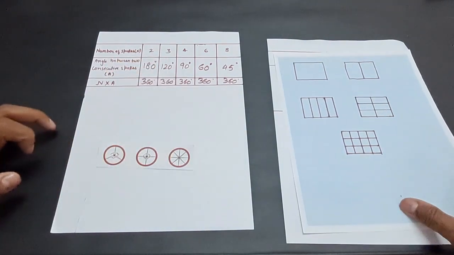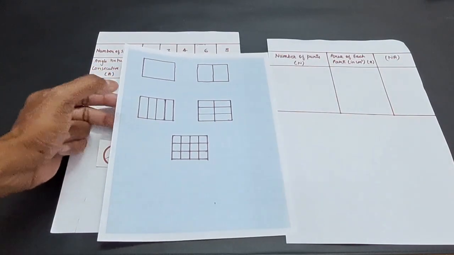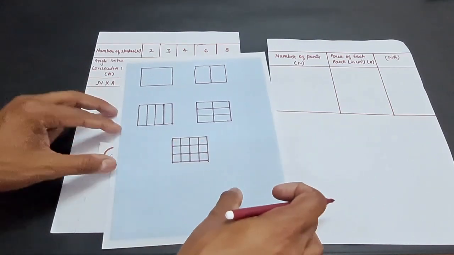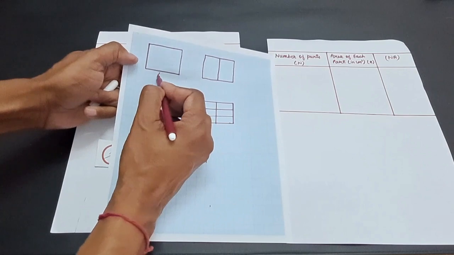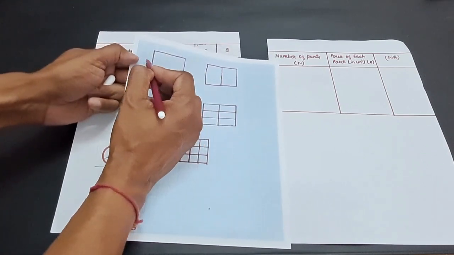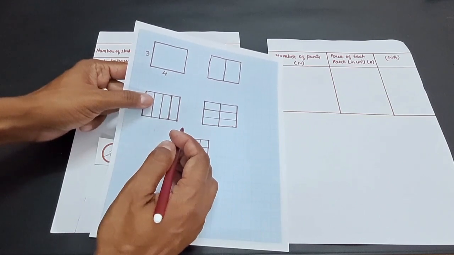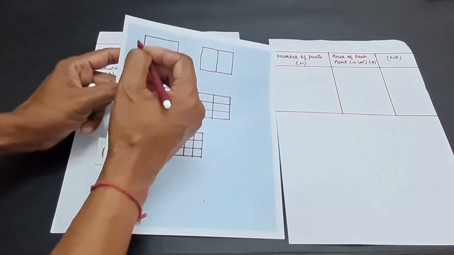Likewise, we can have another activity based on inverse variation. So you can see here we have drawn a matrix. This is 4 units and this is 3 units. So how many parts does this matrix have? If you observe carefully, we have just one part here.